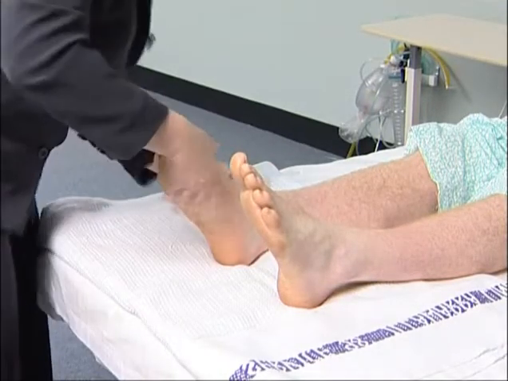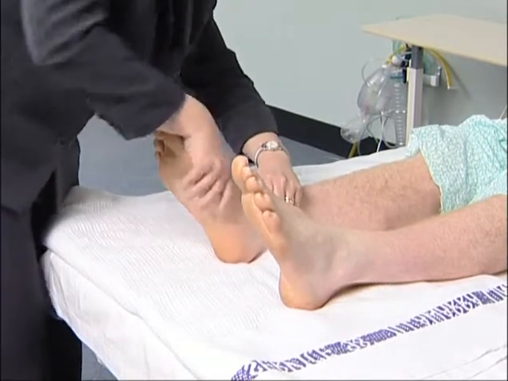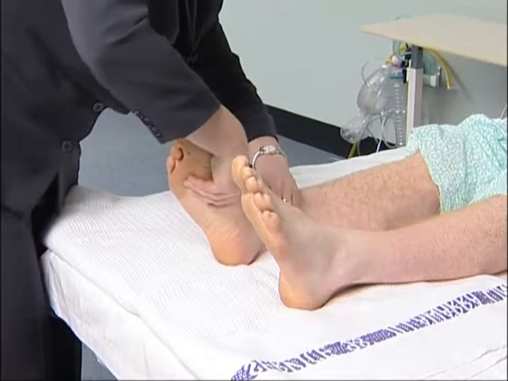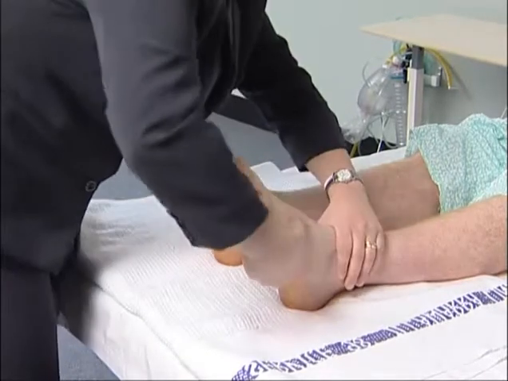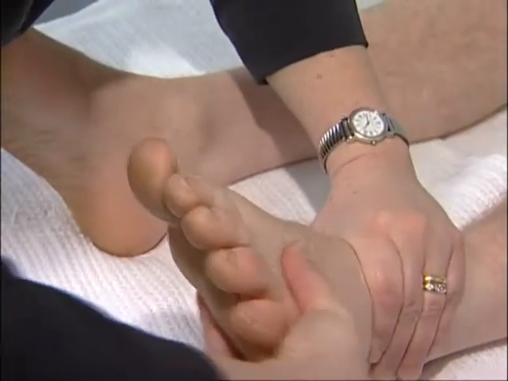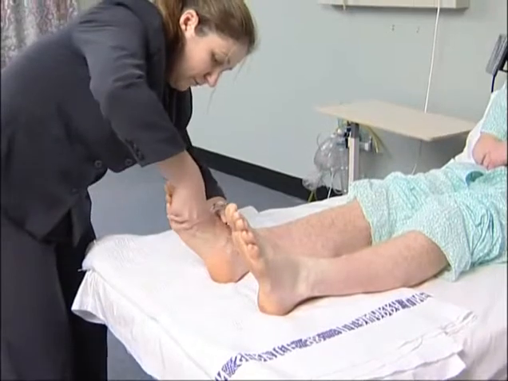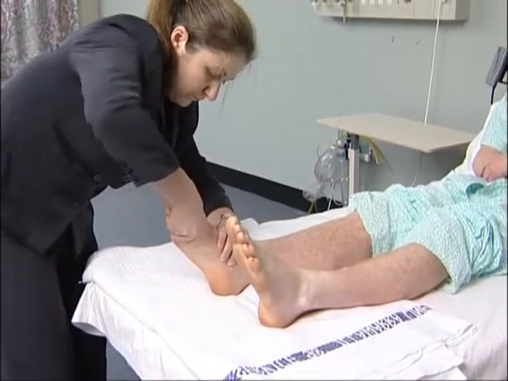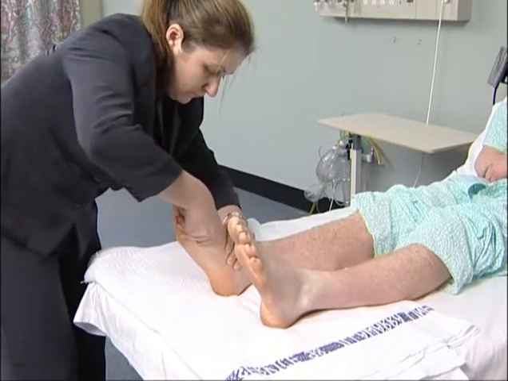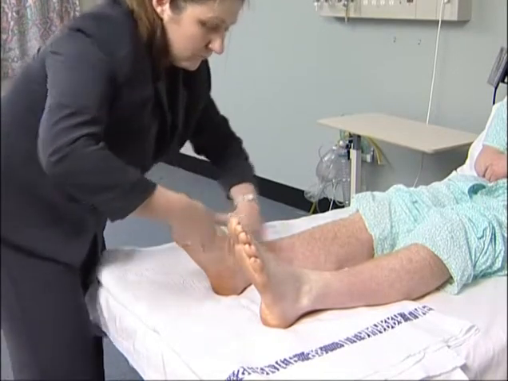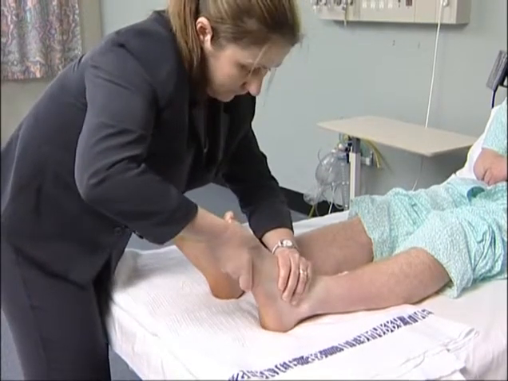Now test inversion and eversion of the subtalar joint. Hold the ankle and turn the foot inwards and outwards. The midtarsal, midfoot joint allows rotation of the forefoot when the hindfoot is fixed. This is done by steadying the ankle with one hand and rotating, twisting the forefoot. Again, tenderness rather than range of movement is noted.